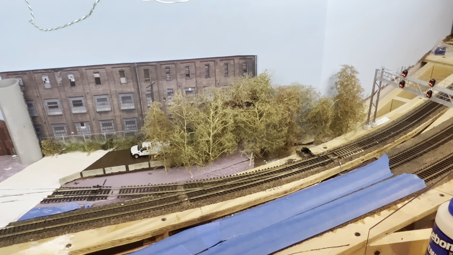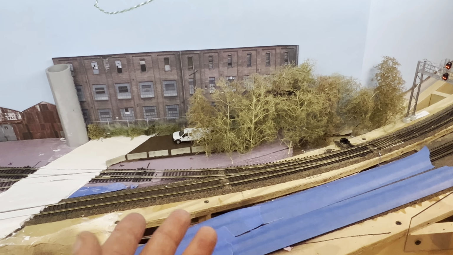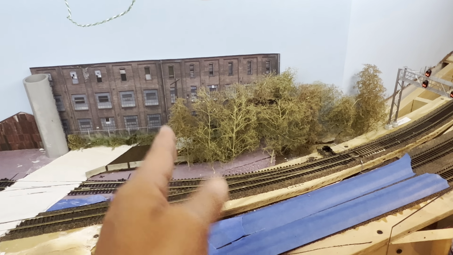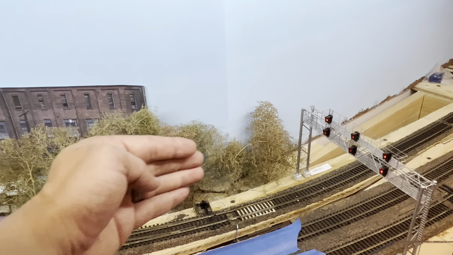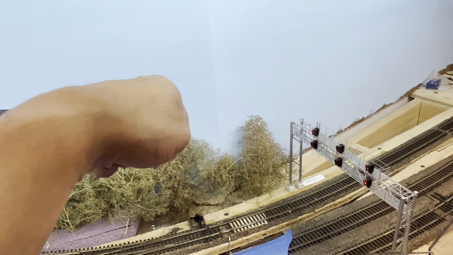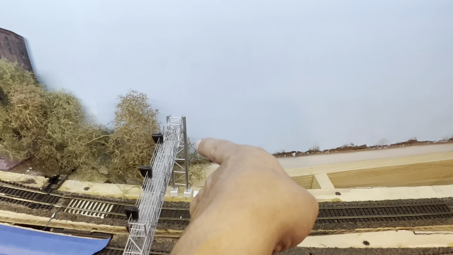But that looked a little forced when I tried it. So what I did instead is this, which is I just created a very high tree line that's very dense, that continues through past this kind of like 45-degree angle here on the wall. And then I'm going to continue it through here.